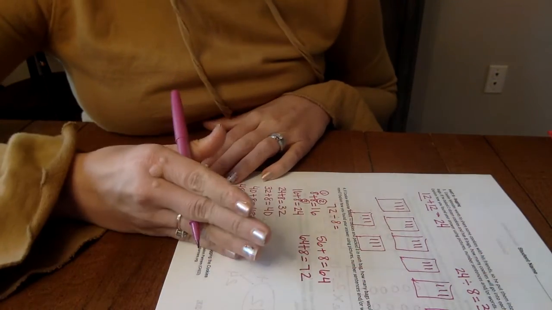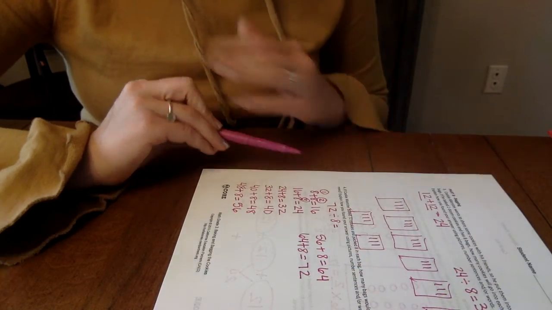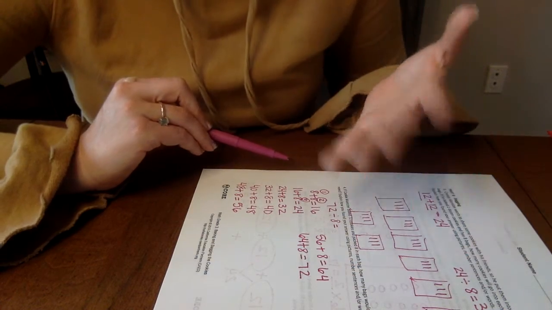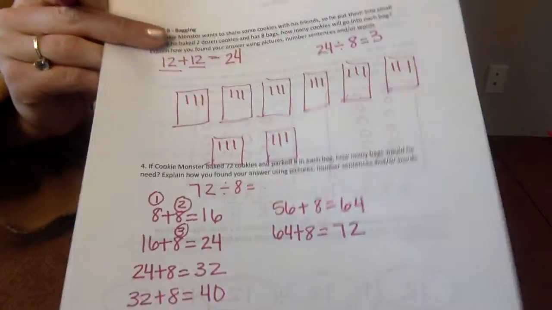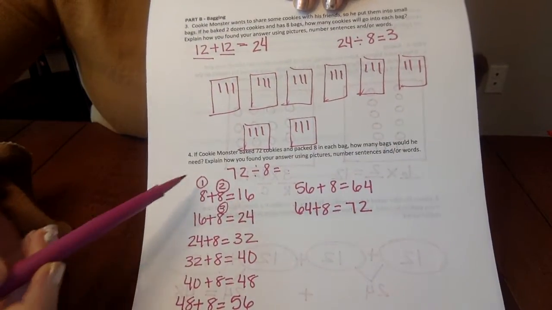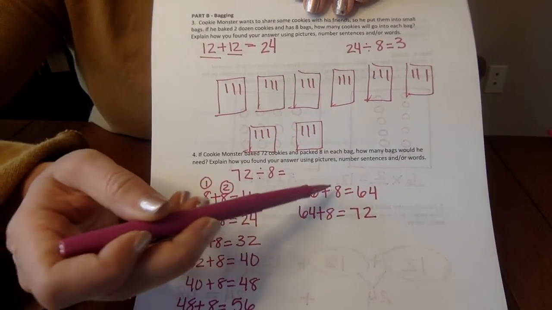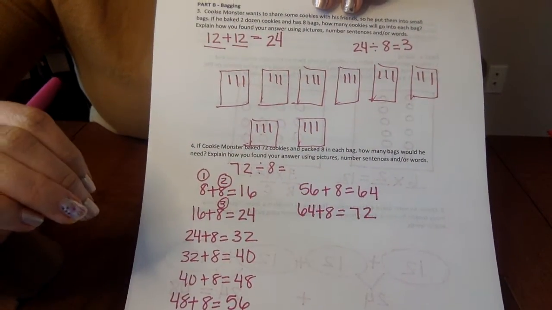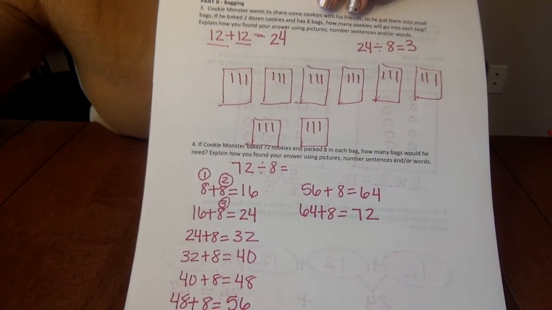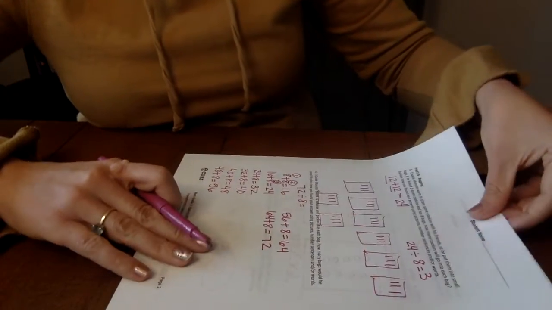Whew. Now I need to go through and count my 8s. Each 8 represents the bags, how many bags he made. I started labeling and then I stopped because I just wanted to get to 72, and then I'll go back and count. So I'm going to go back. I'm going to show you my work like this. Here we go. And I had 1, 2, 3, 4, 5, 6, 7, 8, 9. He was able to make 9 bags of 8 cookies each. Okay, so he was able to make 9 bags.